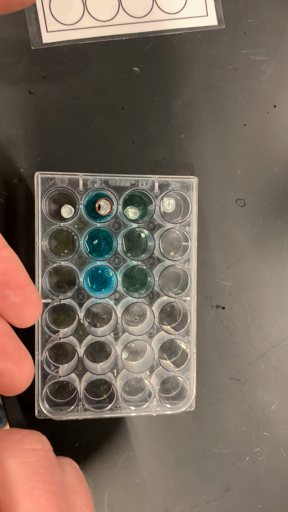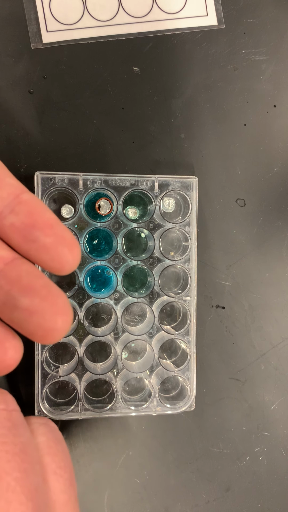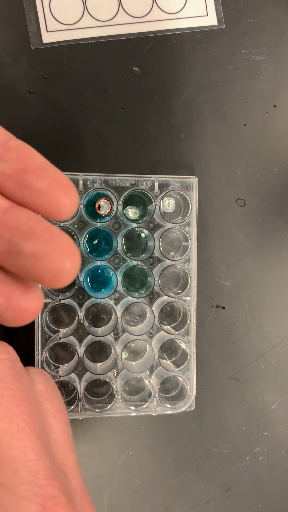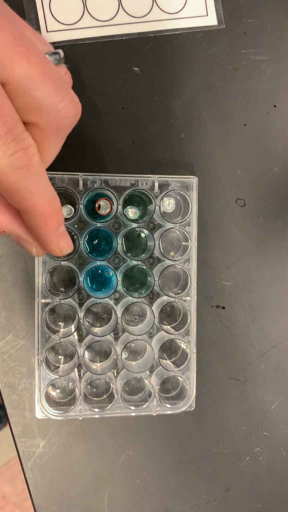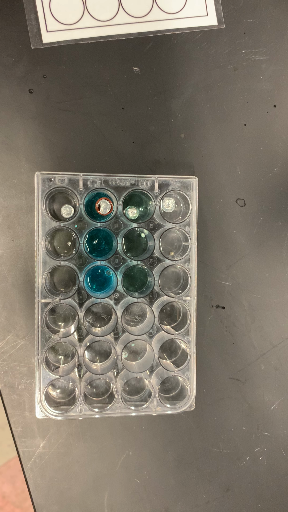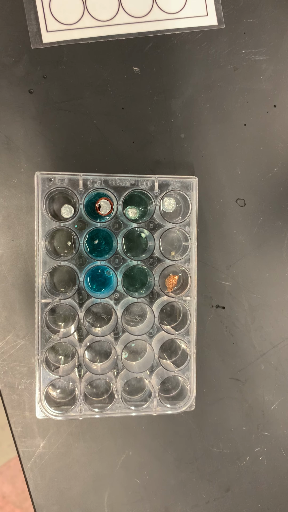Last but not least, okay, so there's my first 2 metals, and now for my 3rd metal. I'm going to add this to each one of my solutions and see what, if anything, happens.